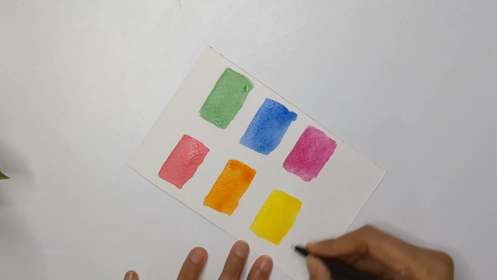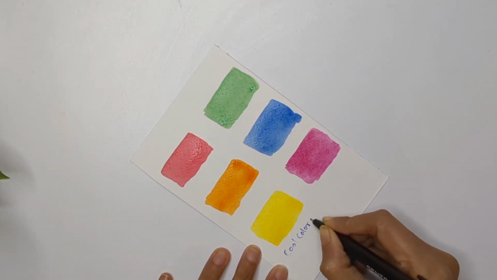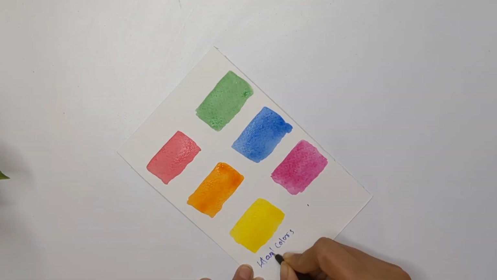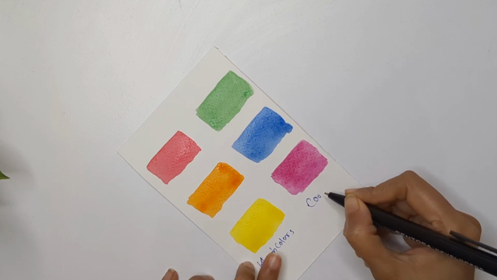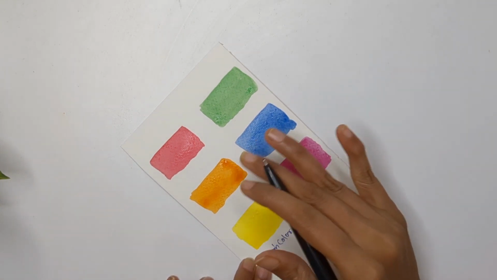So let's mark it as warm and cool color. Oh, that's not cool, it's warm. Let me correct this one. So these are the warm: red, orange and yellow. These are the cool colors: green, blue and magenta.